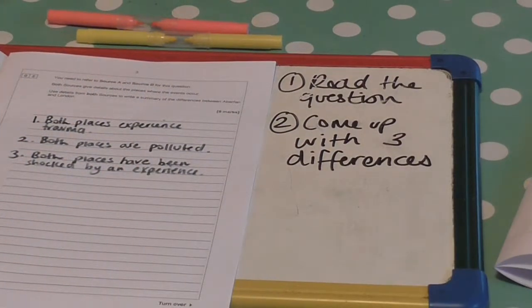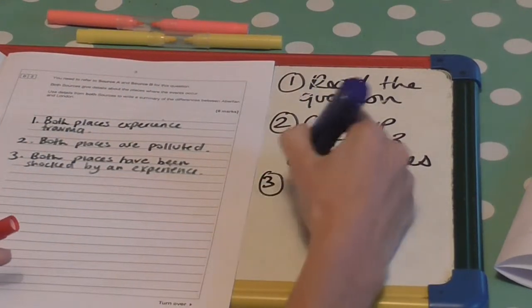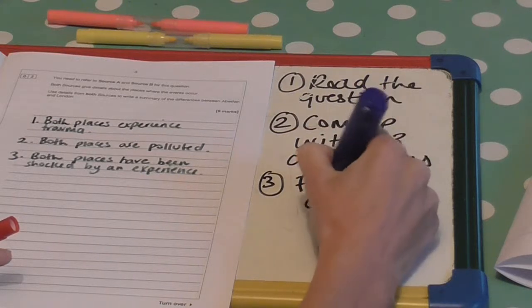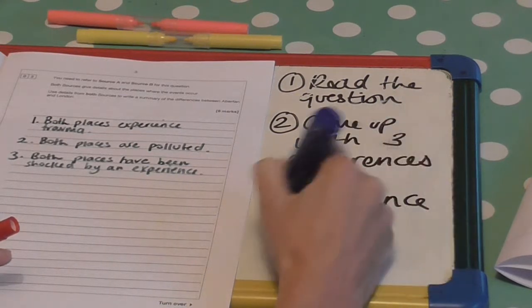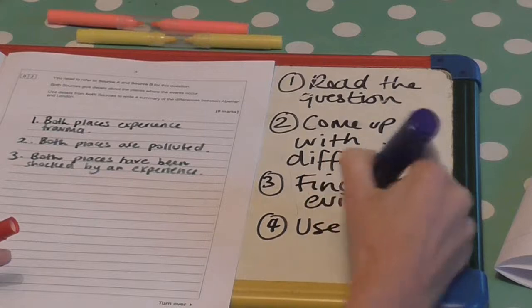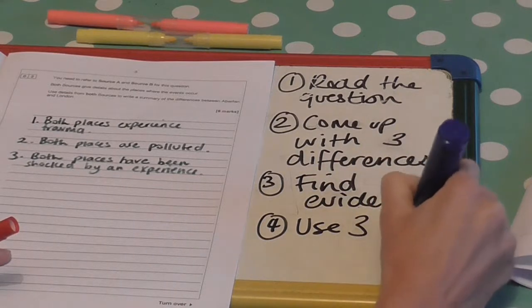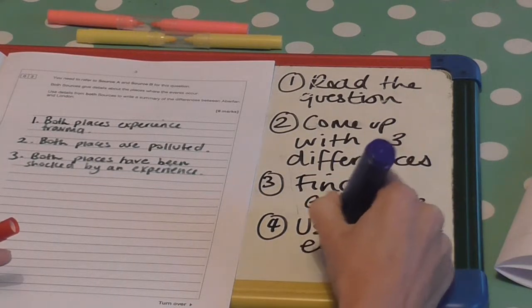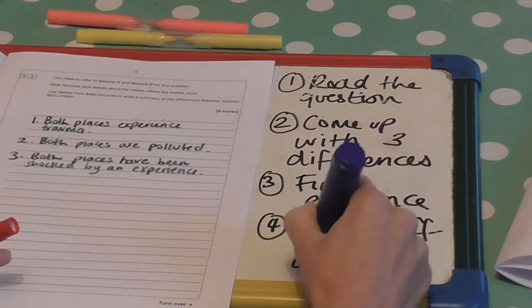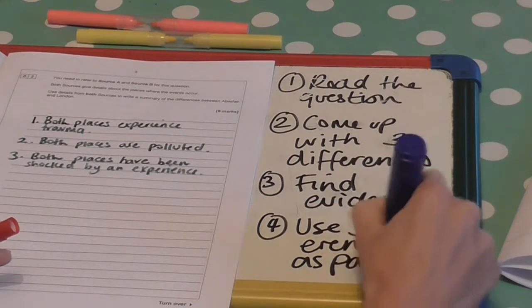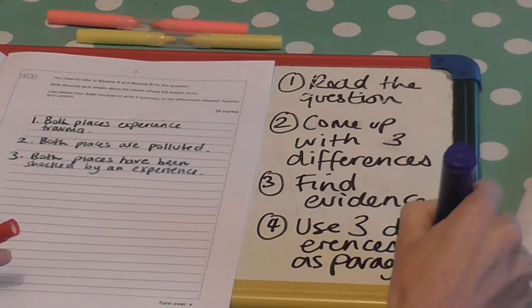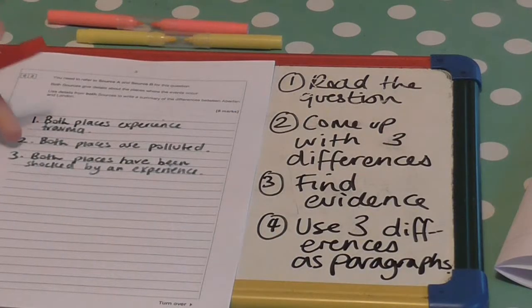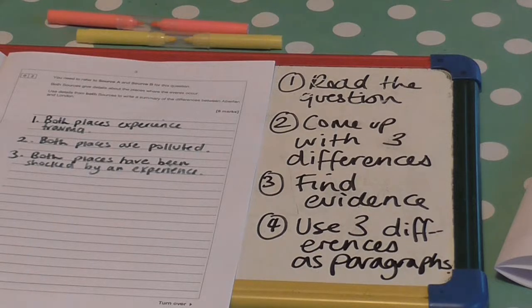And so the next thing you have to do, once you've found your evidence, is use your 3 differences as paragraphs and write about them. So you want to use these 3 as 3 different sections, 3 different paragraphs, and write about them using your evidence and explaining how they are different within those paragraphs.